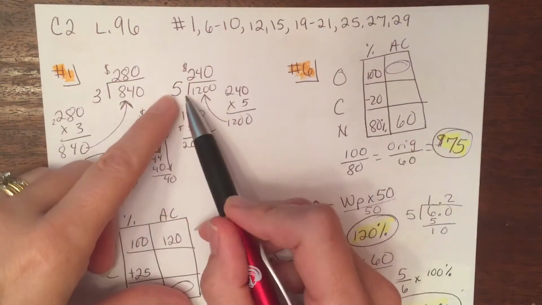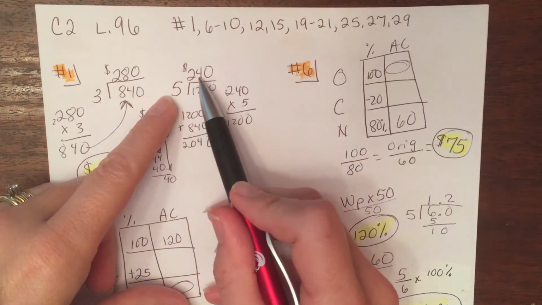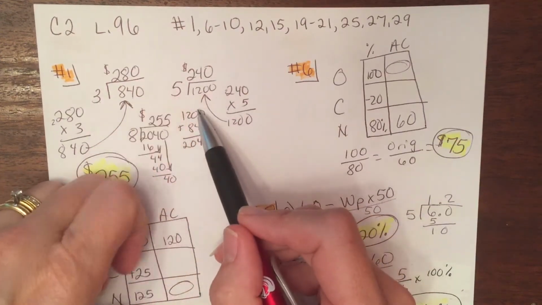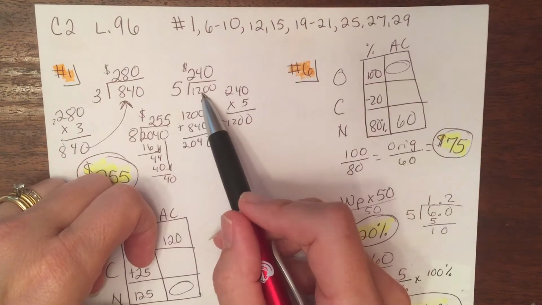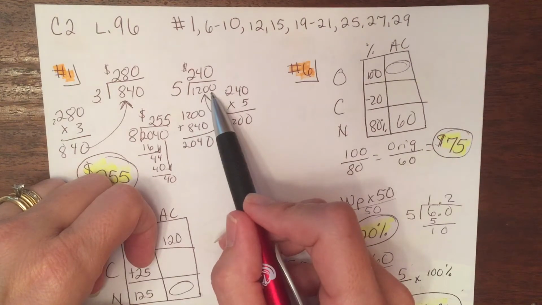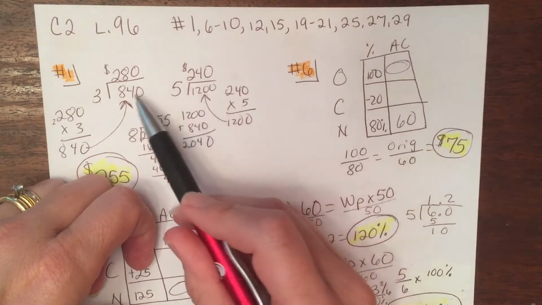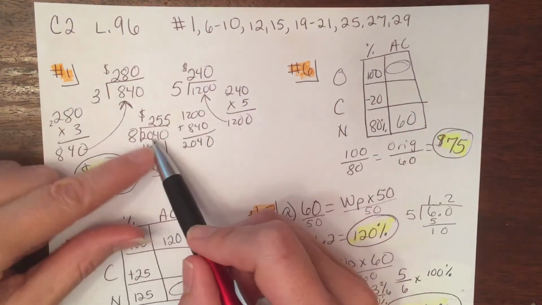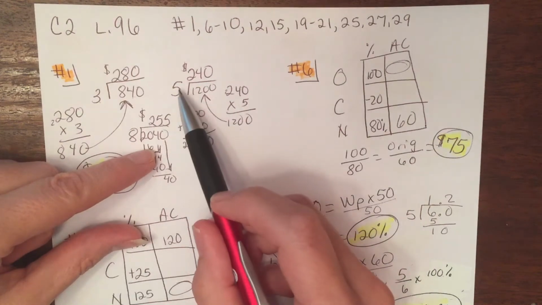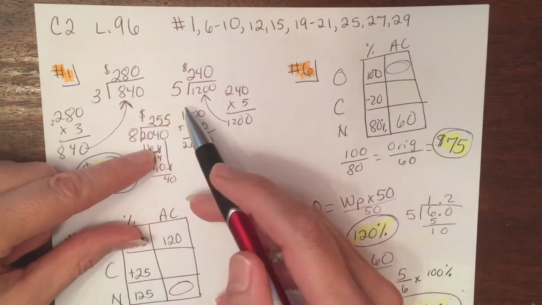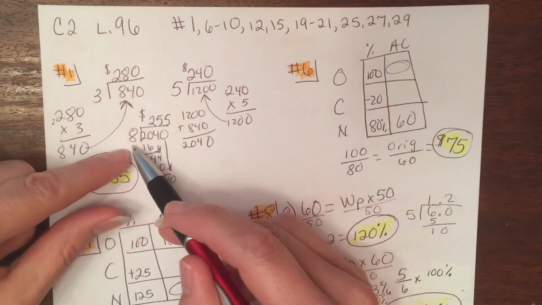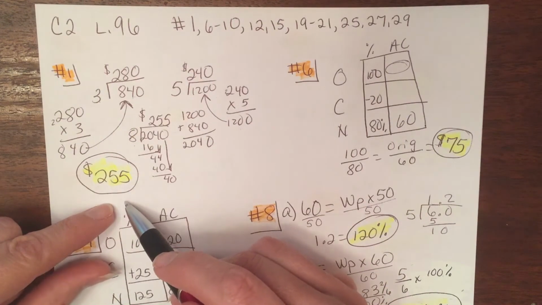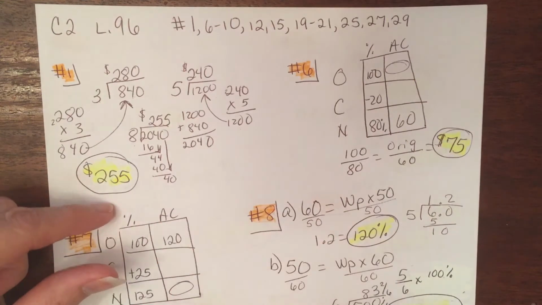And the next month, they bought 5 bikes for an average of $240 per bike. 240 times 5 gave me $1,200 total that they spent that month. So I took the total for this month and the total for the other month, and I added them together. I got $2,040. $2,040 divided by 5 plus 3 makes 8 bikes total. 2,040 divided by 8 gave me $255 average price per bike.